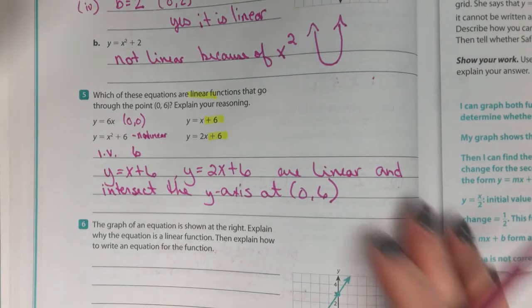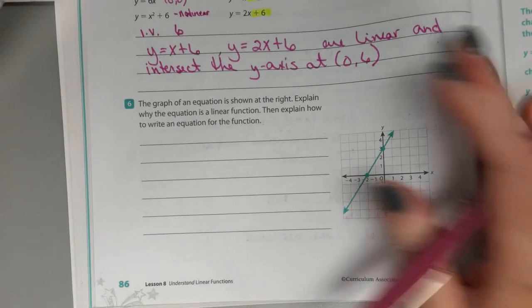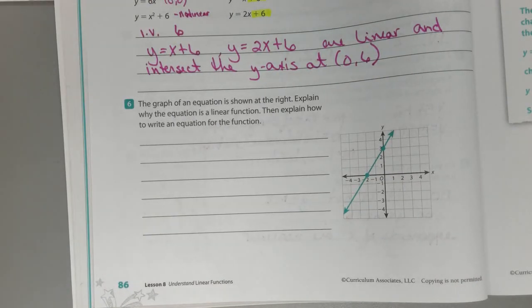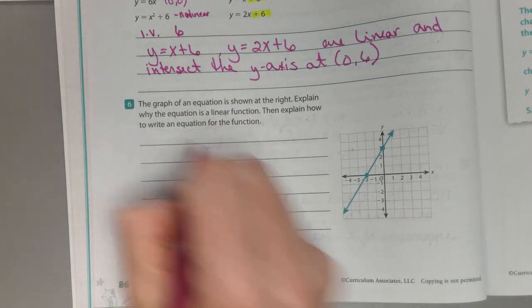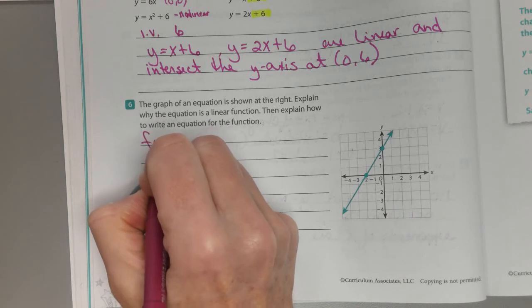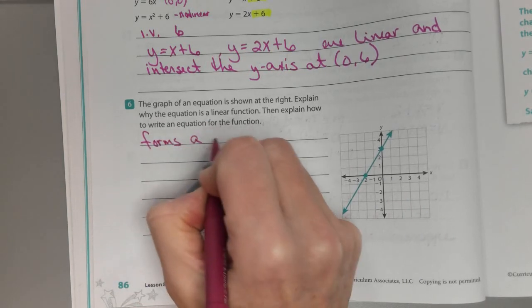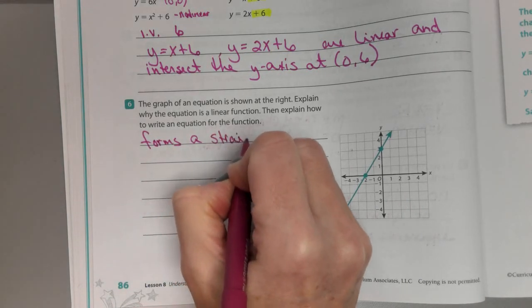Okay. All right, and then the last problem, it says the graph of an equation is shown at the right. Explain why the equation is a linear function, then explain how to write an equation for that function. Well, we can look at it and tell that it does form a straight line. So it's definitely linear.